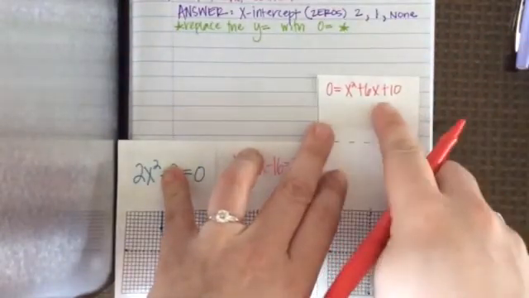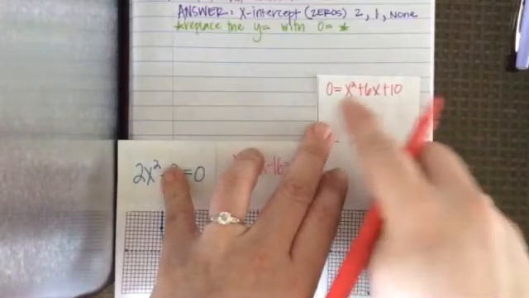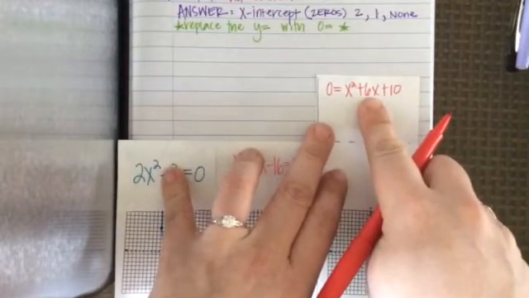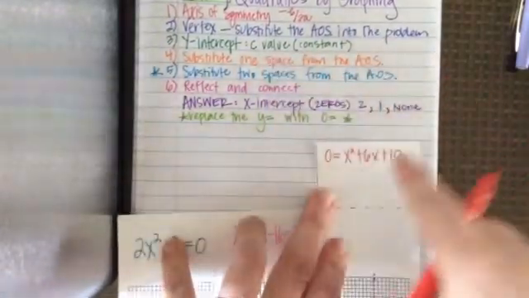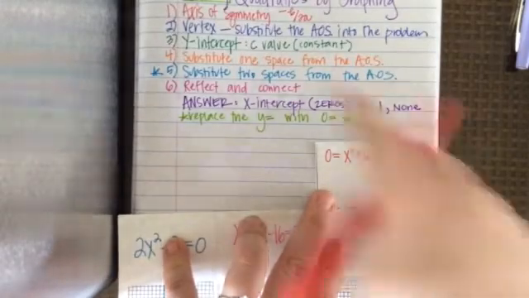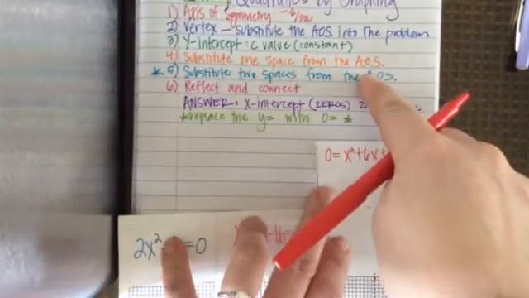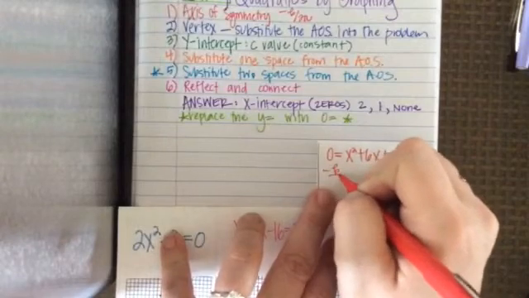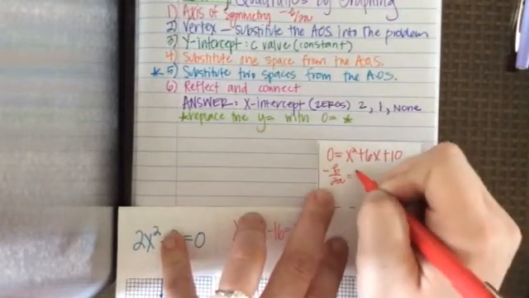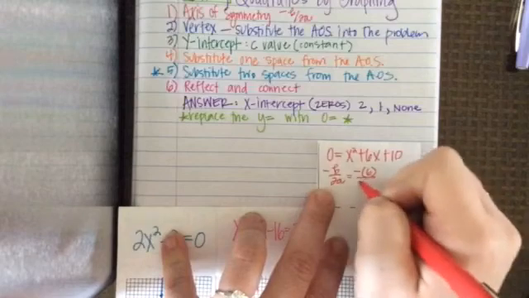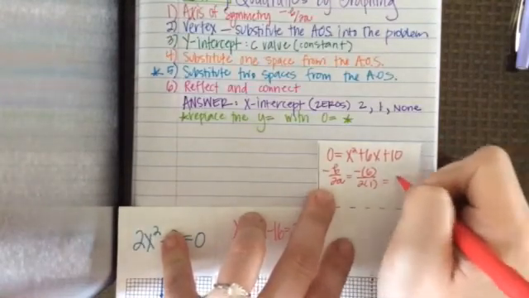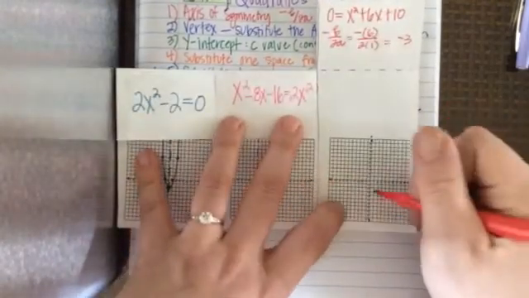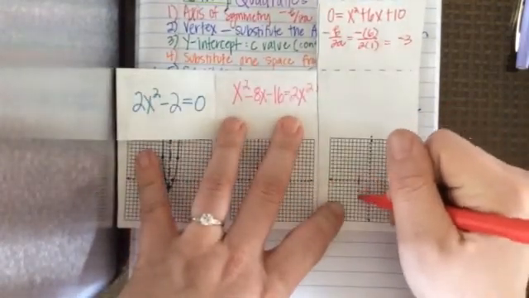If I use some prior knowledge, I know that this is going to open up. I know that it's going to have an axis of symmetry that's not in the middle of the graph. And I have a step 3 that I can do, an intercept, that's on my graph. So I know that I can skip step 5. So negative b over 2a, -6 over 2 times 1. -6 divided by 2 is -3. So my axis of symmetry is at -3.